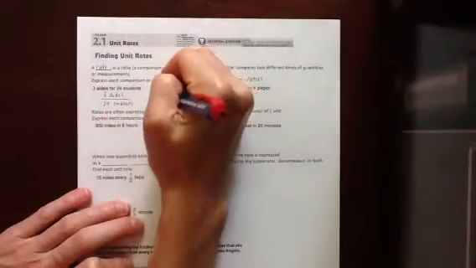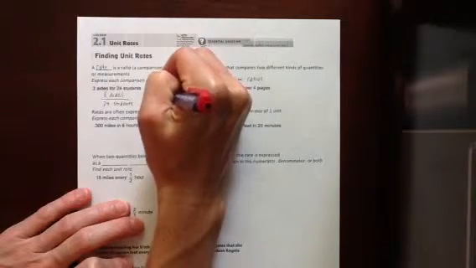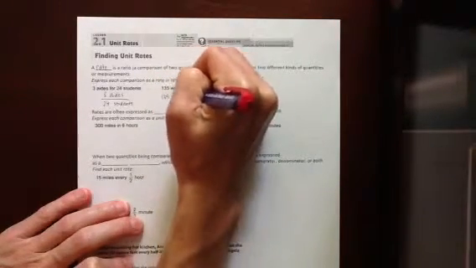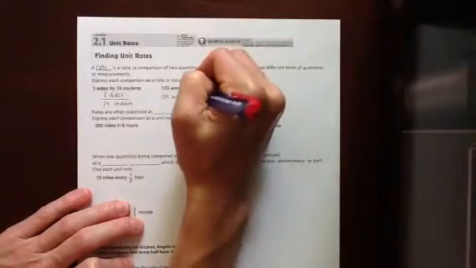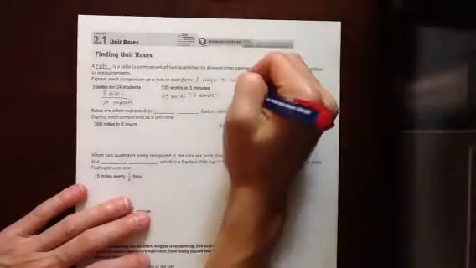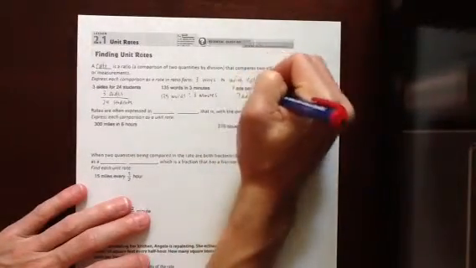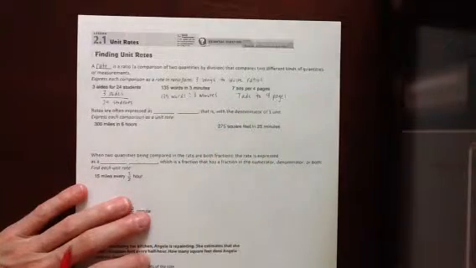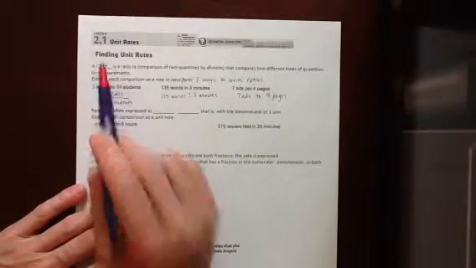Then you can also write 135 words and then a colon. This is another way to write a ratio in 3 minutes. Okay, and then you can also say 7 adds and write the word 2 for pages. All three of these are different ways to write ratios to represent the rate.